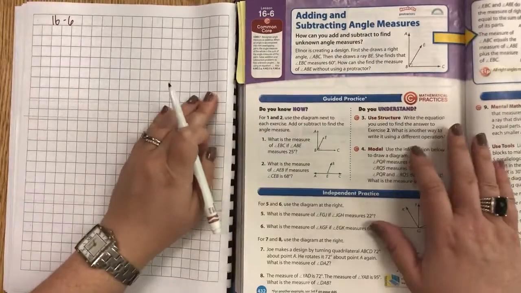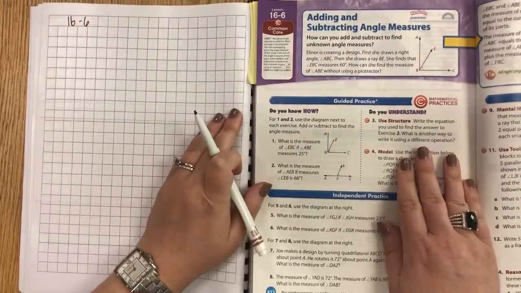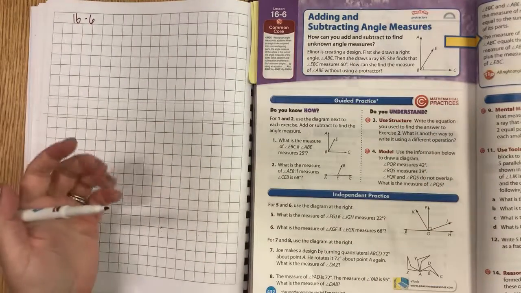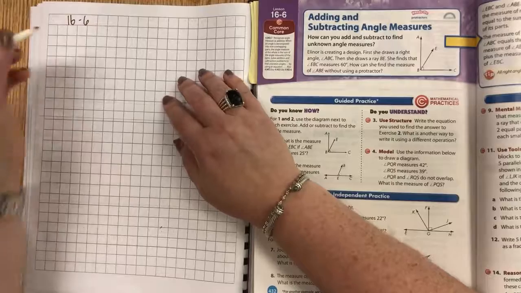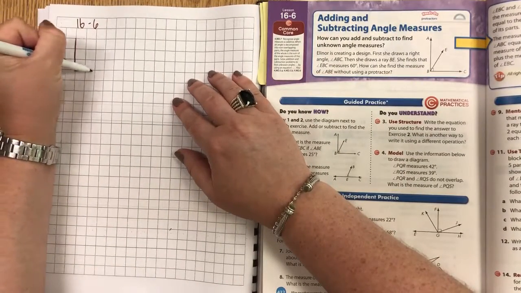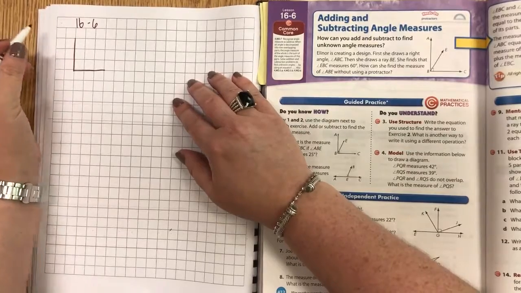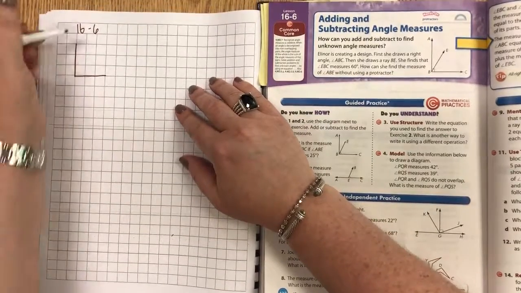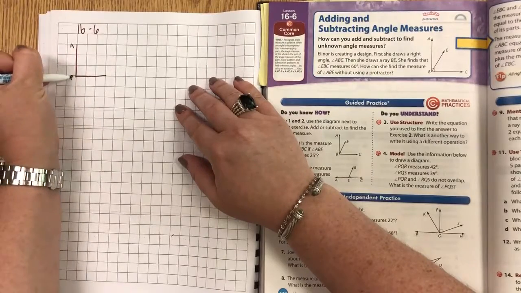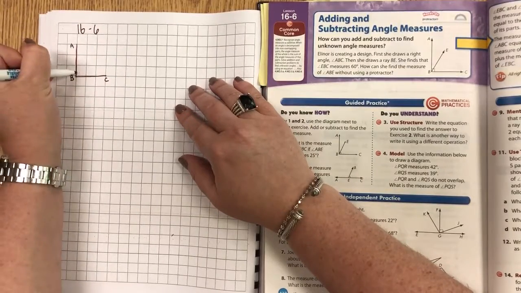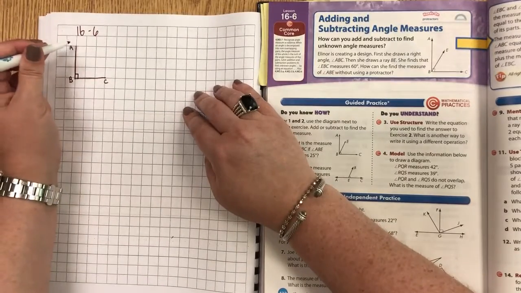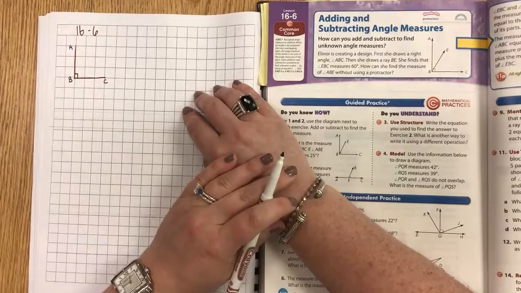All right, so this lesson gets a little bit tricky because we're going to start adding and subtracting angles. Now, when you have just a regular angle like that, they start putting names to them. They give them titles, and they just do the alphabet. So this is A, B, C, and it is a right angle, so I've got my lovely little square. So this is angle ABC.